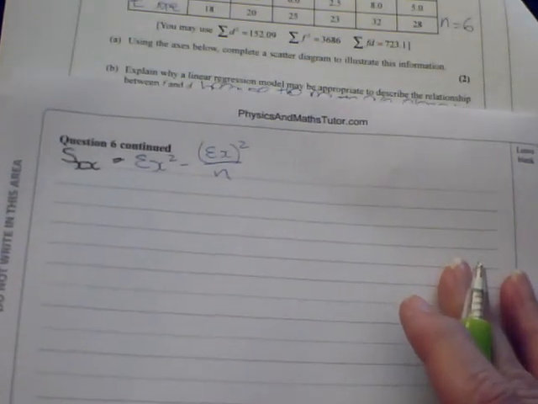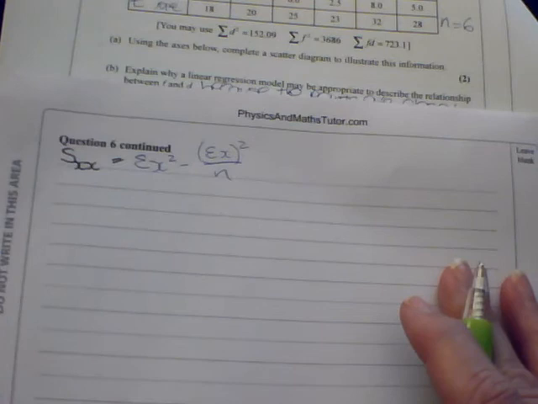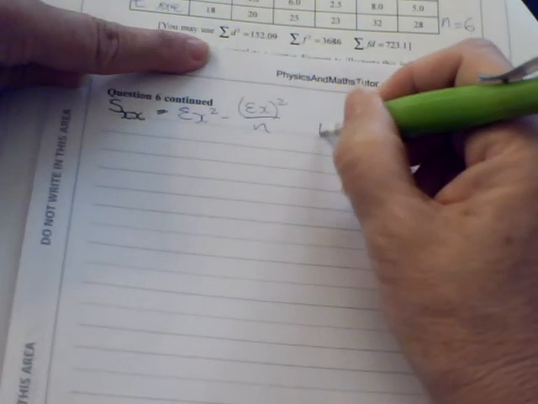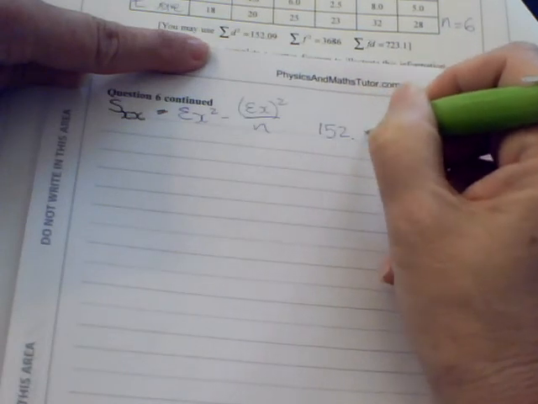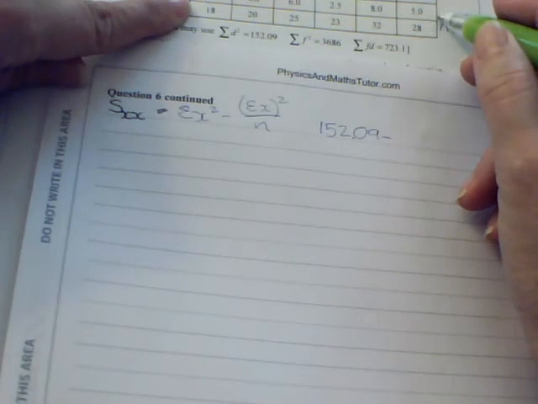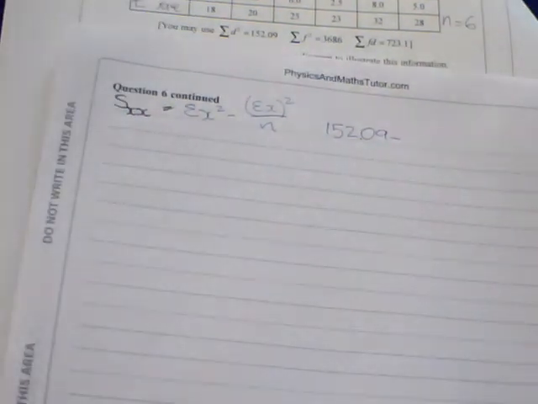Have they worked all of that out for us? Oh no, they haven't. Yes, they have. Have they? No, they've done some. So this is the S of DD. They've done the sum of D squared, so that's nice. That's 152.09 minus, and we're looking at D, so basically we're just going to do all of that. Here we go.